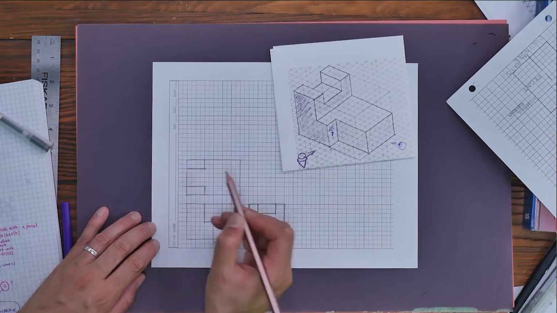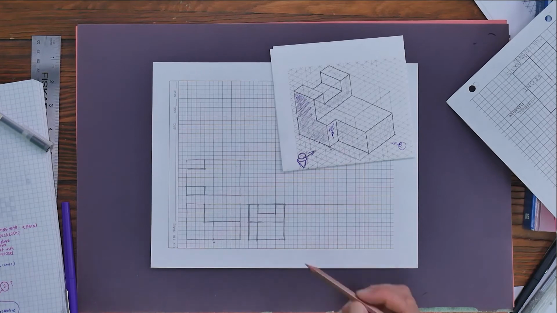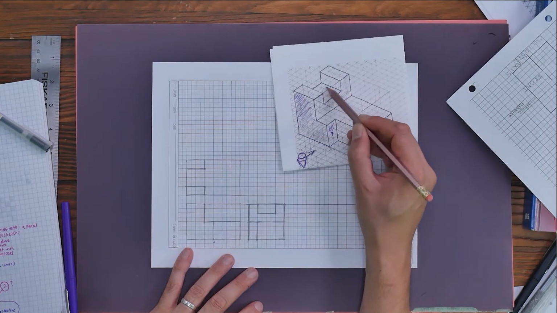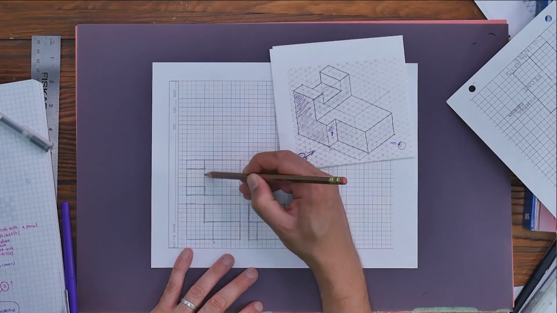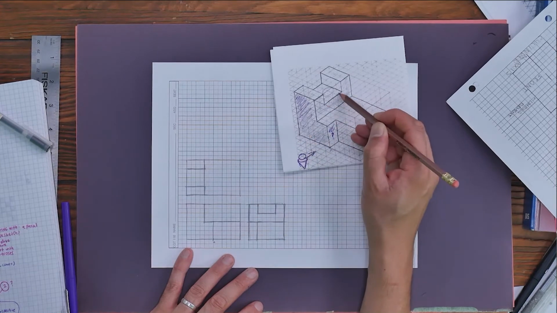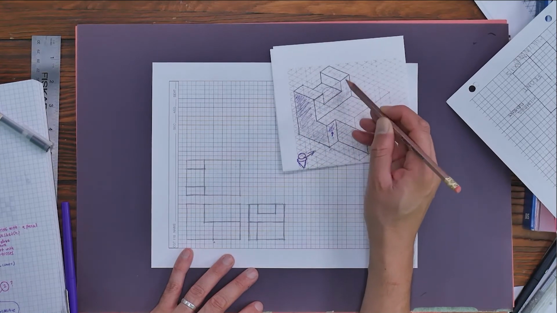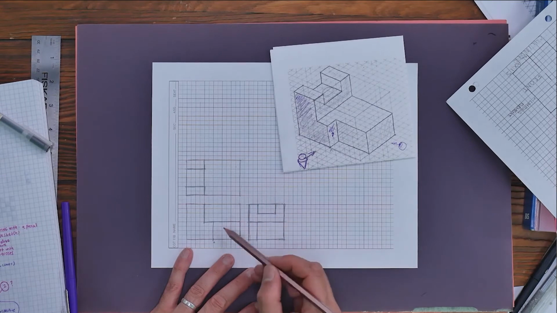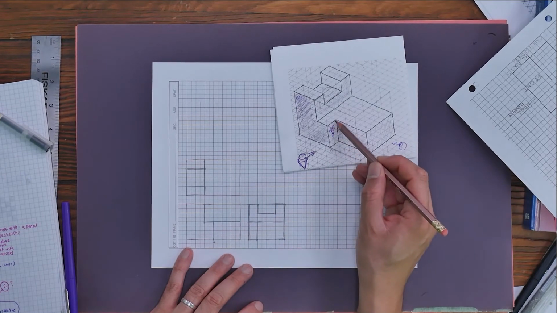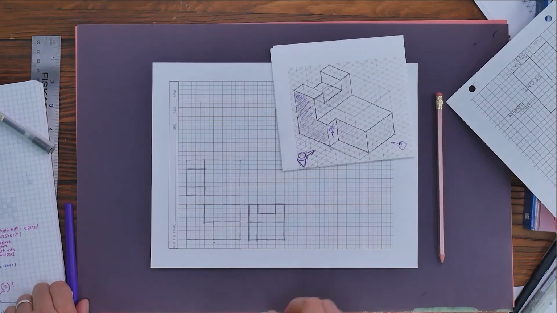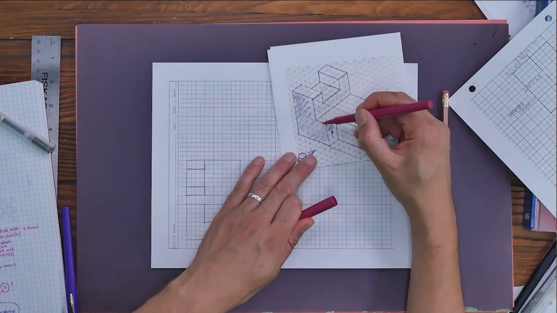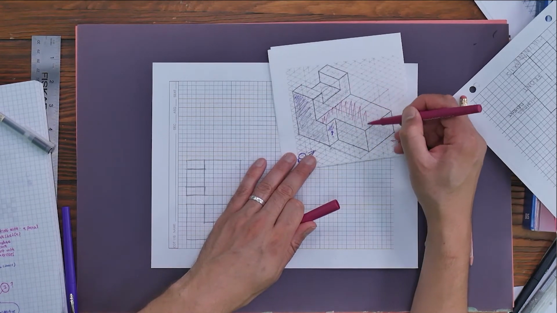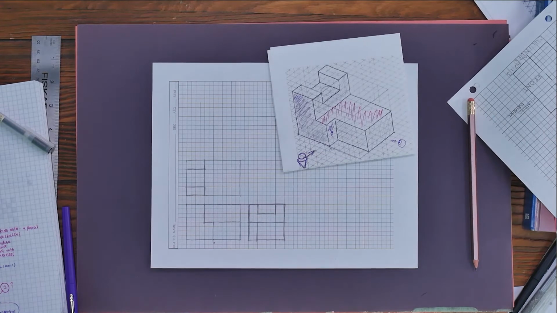I normally like to do 1 plane at a time. Now I'm going to do this plane here. Just looks like a straight line. This one, and that one. And now here, I want to do this plane. I want to color it with red. That also looks like some sort of L. So I'm going to do this plane.